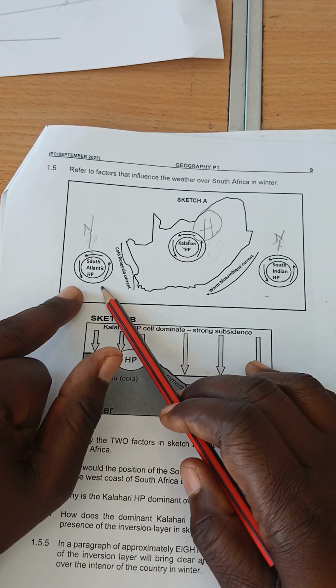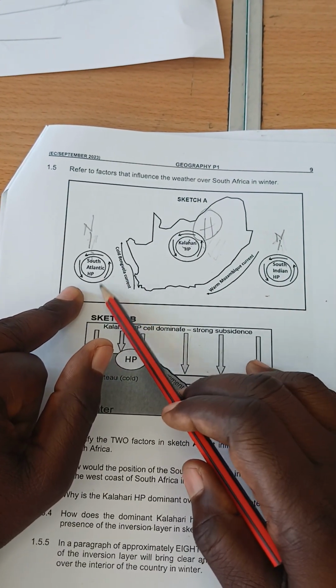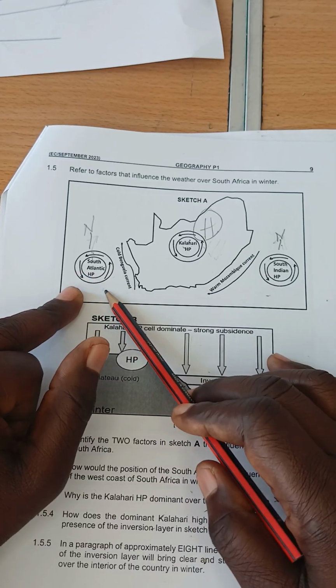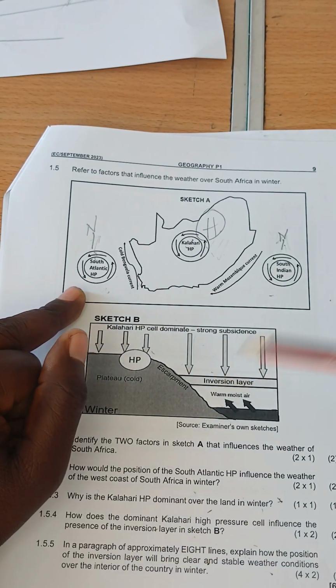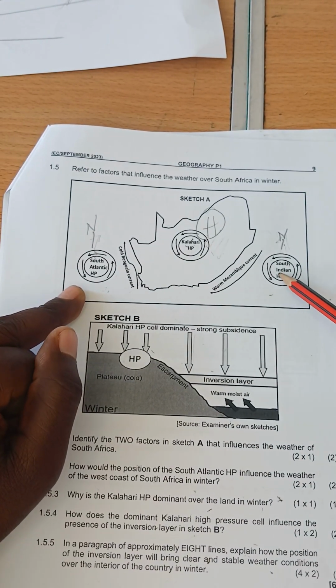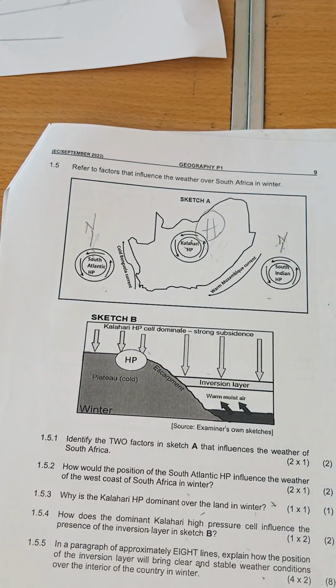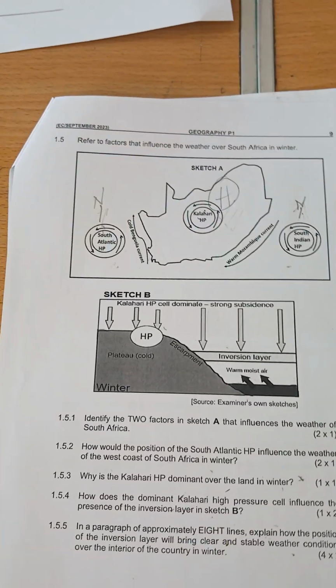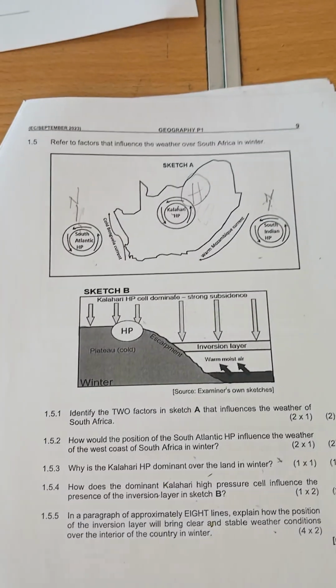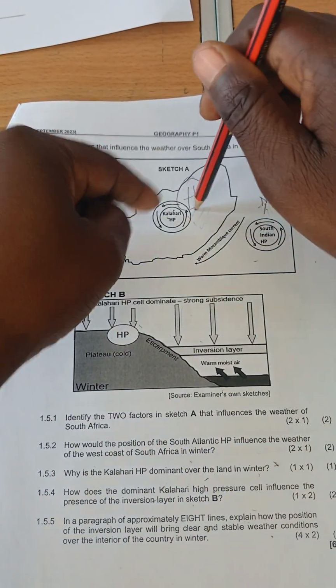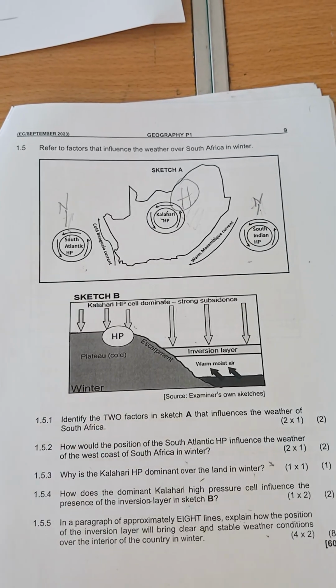The South Atlantic high emanates from a cold ocean, which means the air that is blowing from the South Atlantic high is very cold and dry. The one that is coming from here is warm and moist, but however, is not allowed to go above the escarpment, which means no condensation is taking place, no clouds are formed, no precipitation is taking place within the interior. That's what is happening because of this.